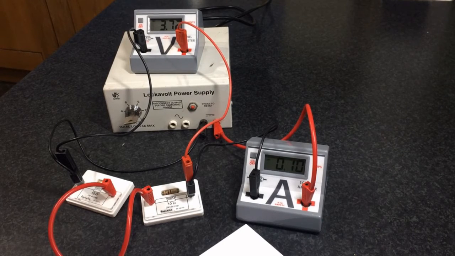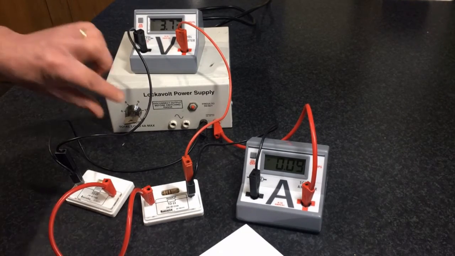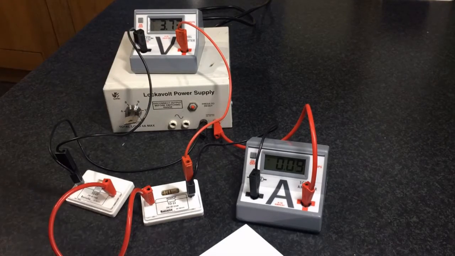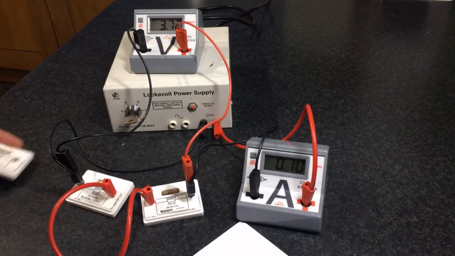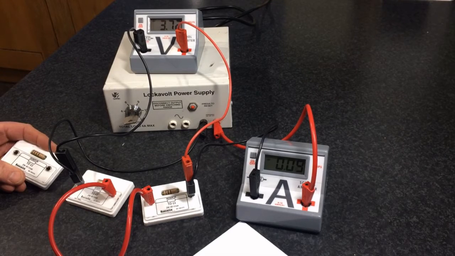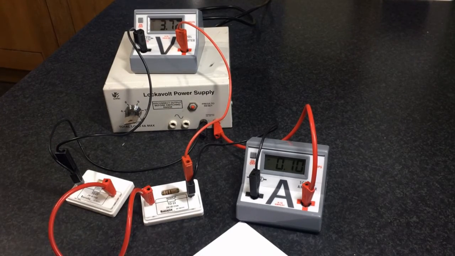The current's the same as before, but I've got an increased potential difference. I did turn it up just to get a slightly bigger value. So let's do 3.71 divided by 0.15 and see what total resistance I get with the two in series. 24.7 ohms. Now I'm not going to do any more, but I could put another one in series, or I could start connecting them in parallel.